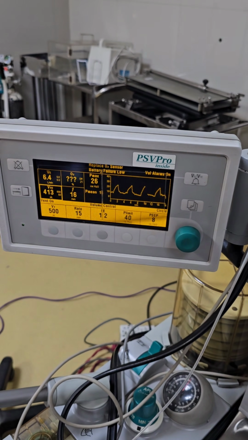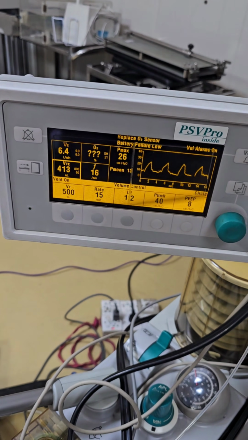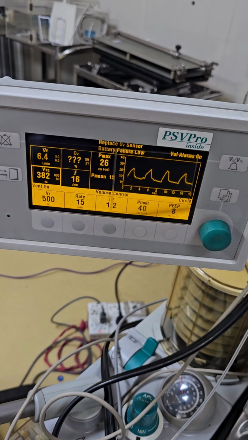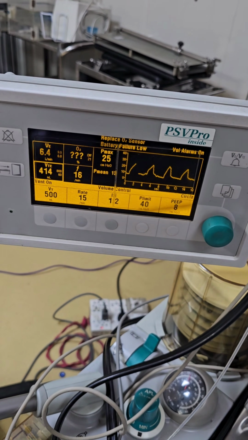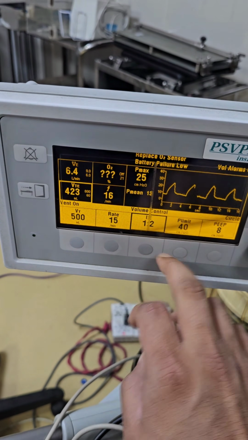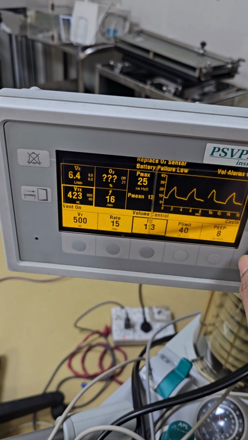And we are seeing the expiratory tidal volume is low, so we increase the expiratory time. That means we reduce the I:E ratio to 1:3, maybe to increase the expiratory tidal volume.